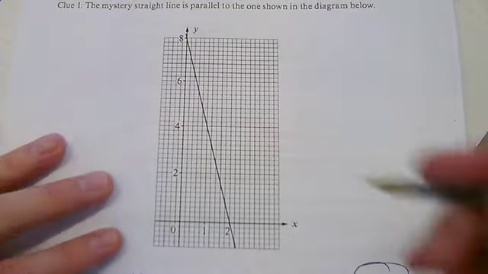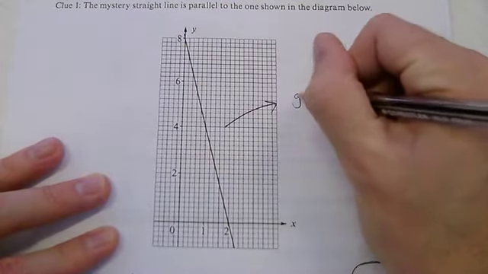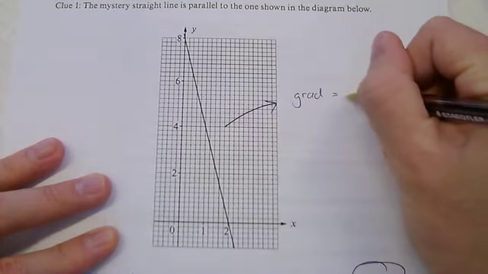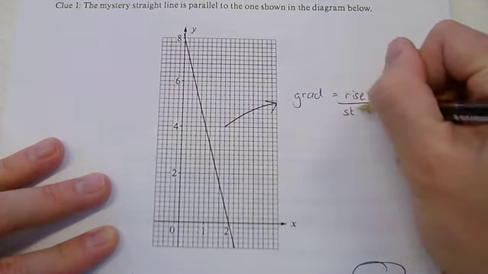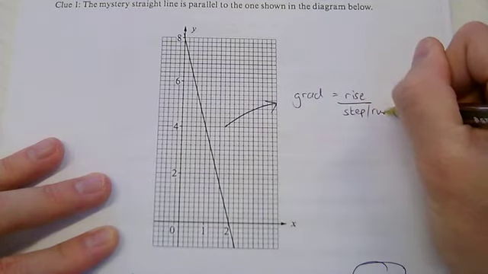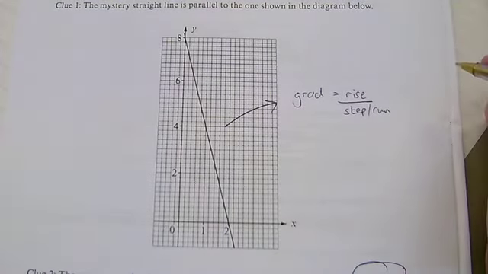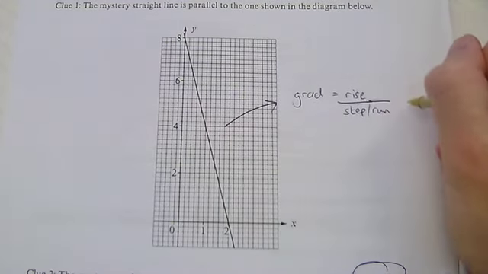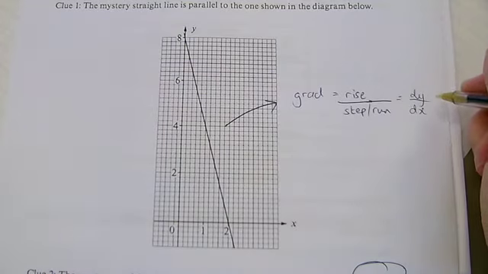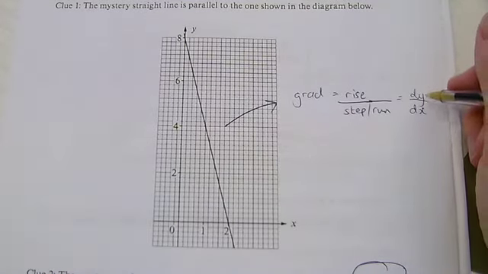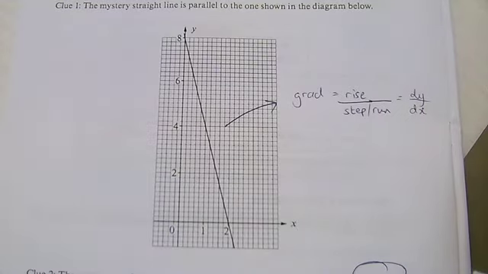So from here, to work out the gradient, you need to know a formula. Any ideas? Rise over run? Rise over step? Let's just put both and then there's no arguments. I actually remember it as dy by dx, which is the difference in y's divided by the difference in x's. If you're going on to A level, you see that notation all the time. It doesn't matter, I'm putting it there for myself more than anything else, not to teach you another one.